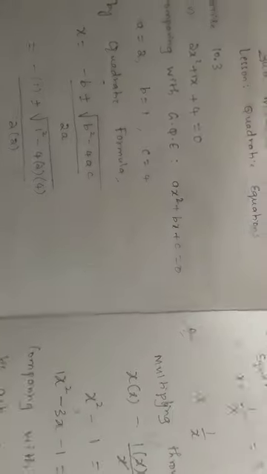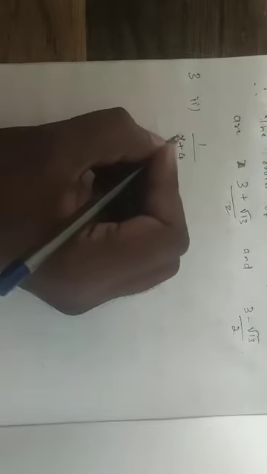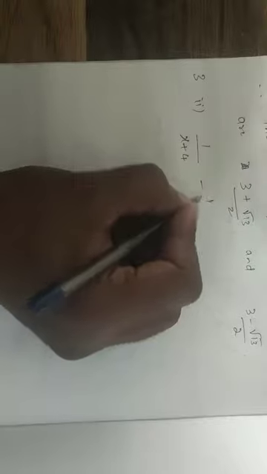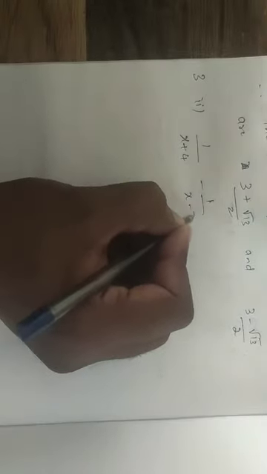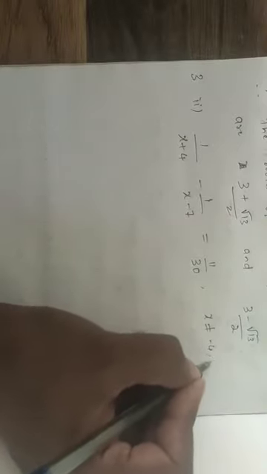It's very easy. Okay, now we have one more question in the third question, the second one. So this is the first one. Find the roots of the quadratic equation. This is the third question. The second one will be 1 over x plus 4 minus 1 over x minus 7 is equal to 11 by 30, where x is not equal to minus 4, 7. This is a condition. Okay, the equation was only this much.